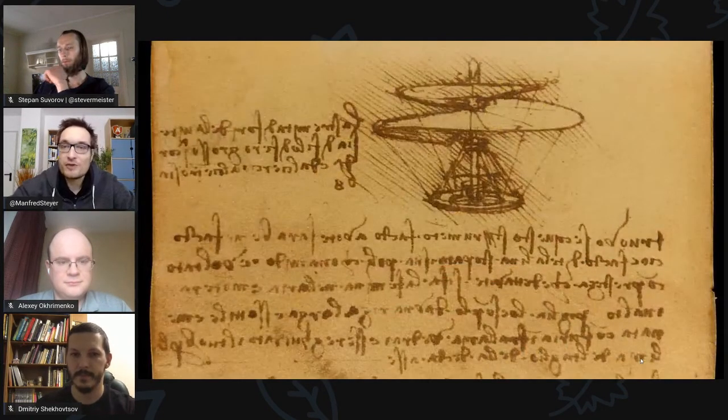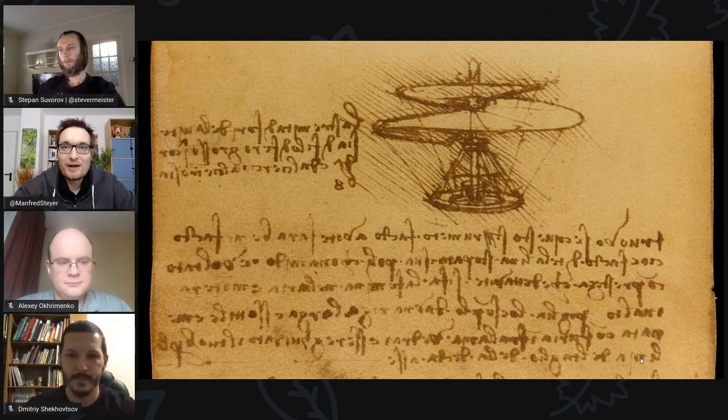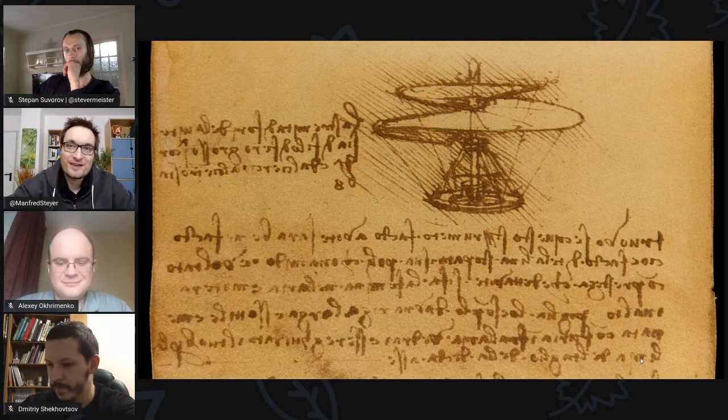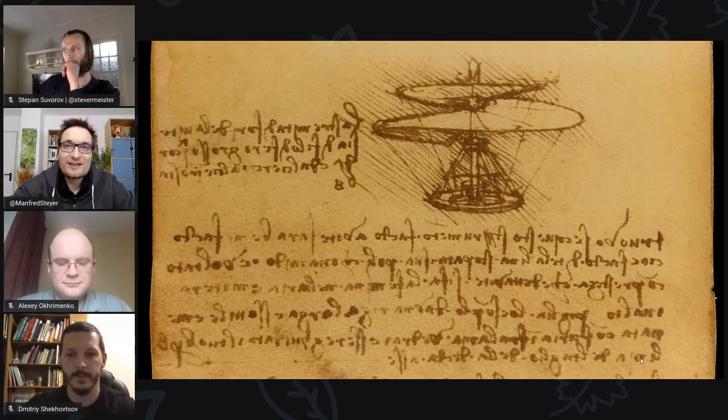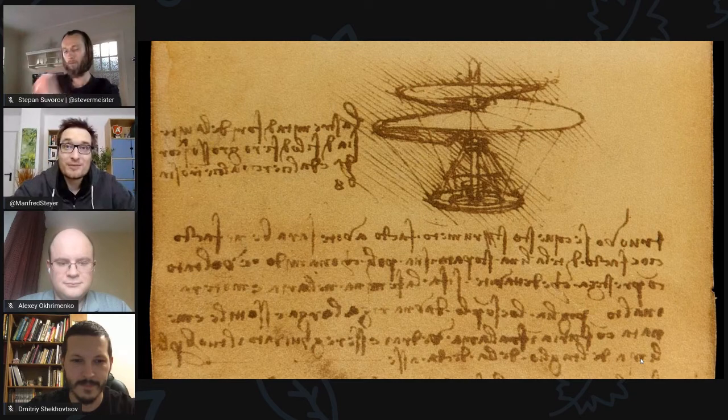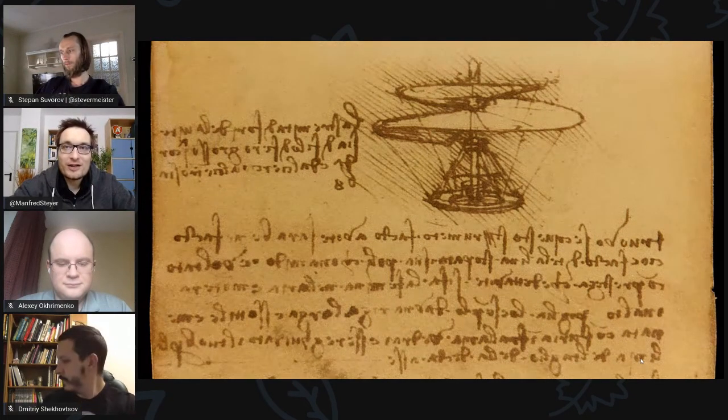And for this, I want to start with a picture like this here. Perhaps you've seen it before. It was drawn by Leonardo da Vinci. In 1400 something, he designed a helicopter like this. How cool is that? The thing is, he only designed this helicopter because he didn't have the right material for building it. But nowadays we have the right material, and scientists tried to build it and they found out it really flies.